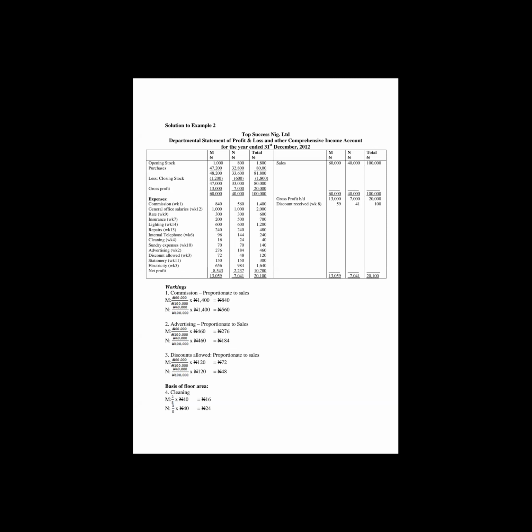So we now go to note 5. Note 5 is what? Cleaning. Cleaning for department M 16. Department N 24. Total 40. The next one is what? Note 6, electricity. 656. 984, right? Yes. So total 1,640.